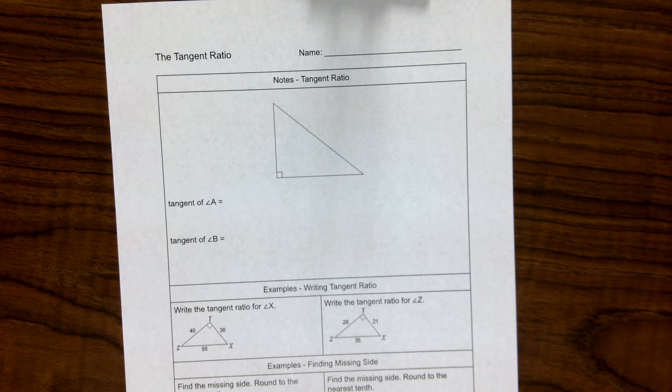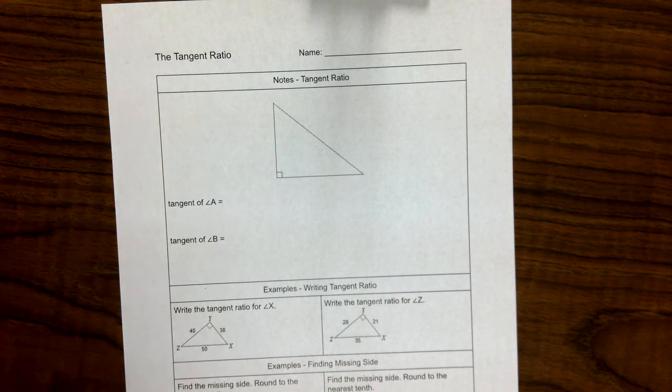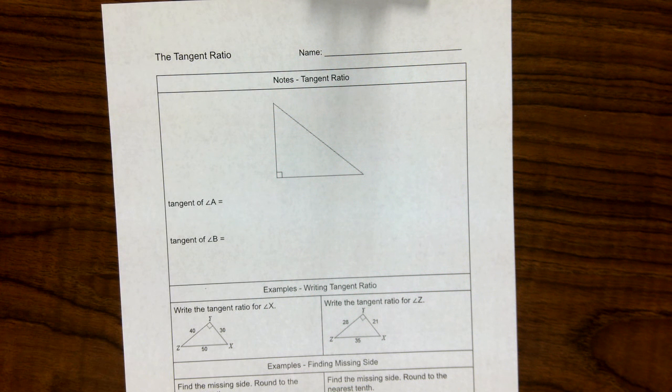Okay, guys, so today we're going to venture into the land of trigonometry a little bit. This is the basic introduction to trig, and today we're only looking at the tangent ratio. Monday we will look at tangent, sine, and cosine. Trigonometry means the study of triangles, and most of the time it's right triangles. What it does is we'll know just a little bit of information.